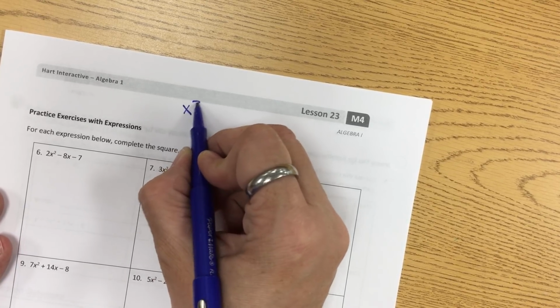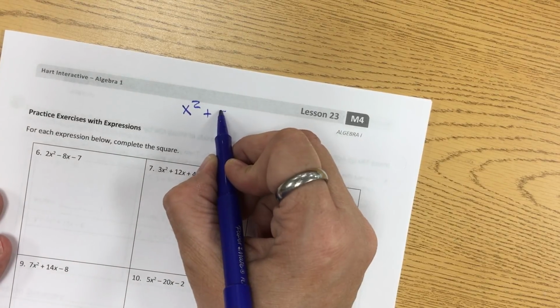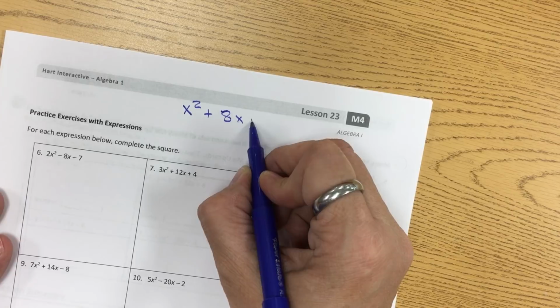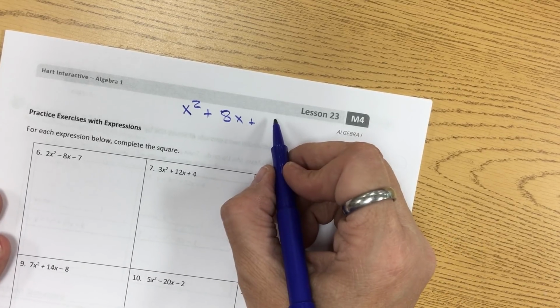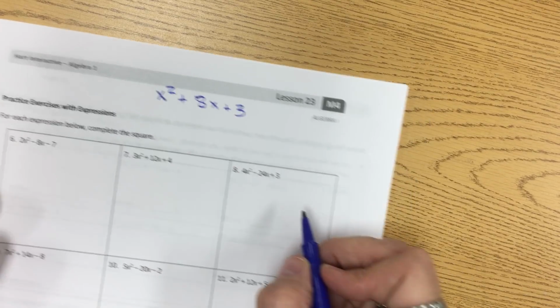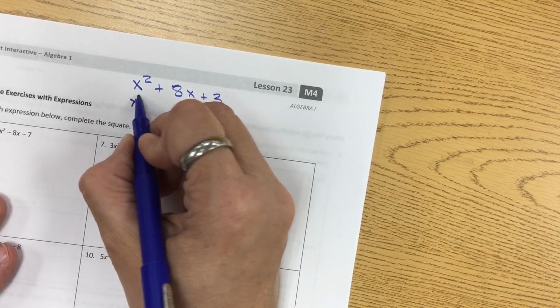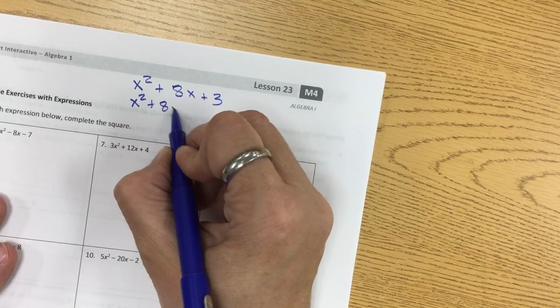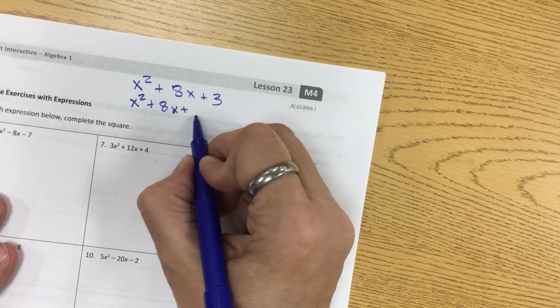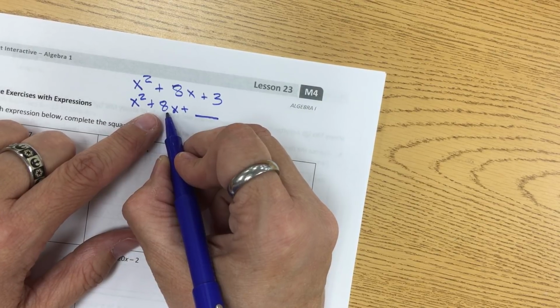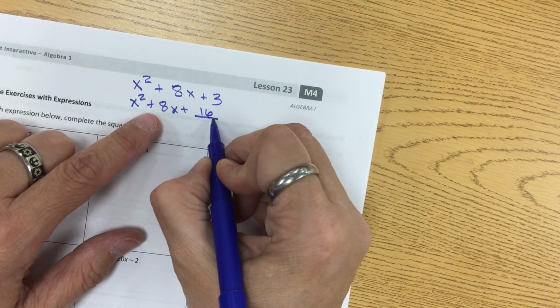I'm going to do x squared plus 8x plus 3. So when we did this before, and I was completing the square, I had something right here. I would take half of this number, which is 4, and I'd square it, I'd get 16.